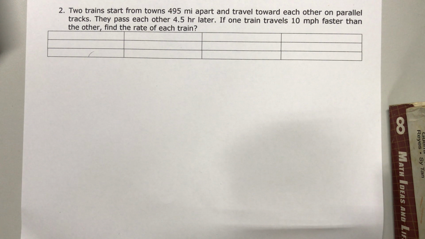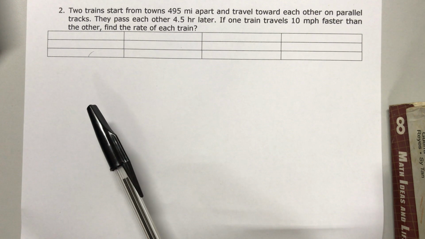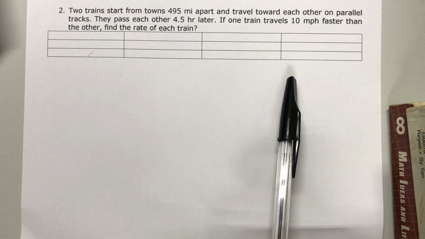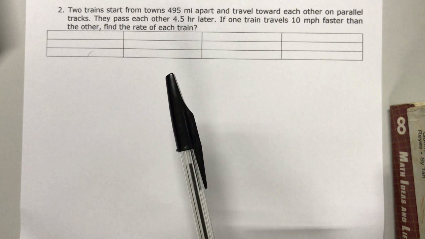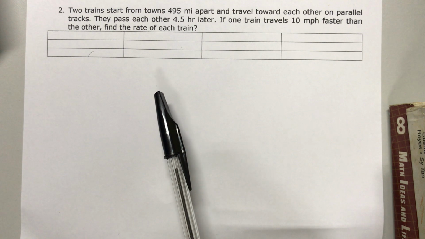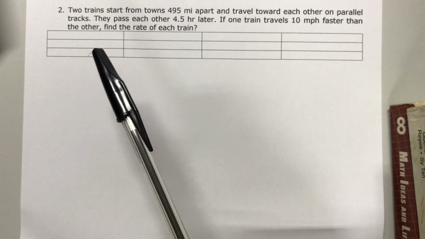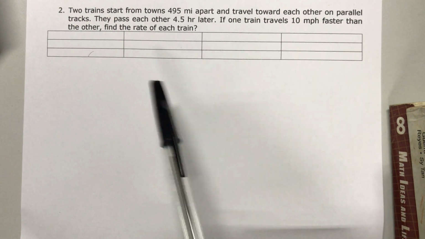In Town A, there is this train that travels towards Town B, and Town B has also another train that travels towards Town A. They pass each other after 4.5 hours. Nagtagbo sila after 4.5 hours.